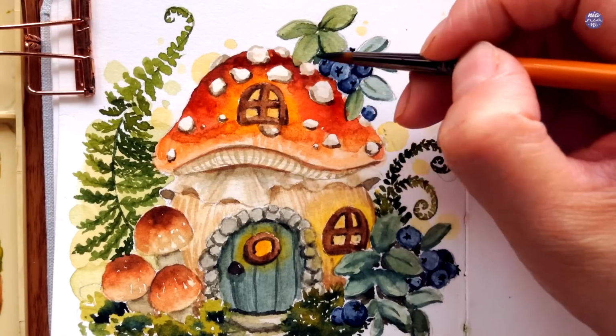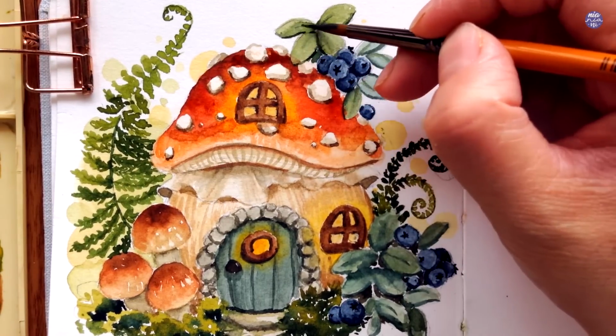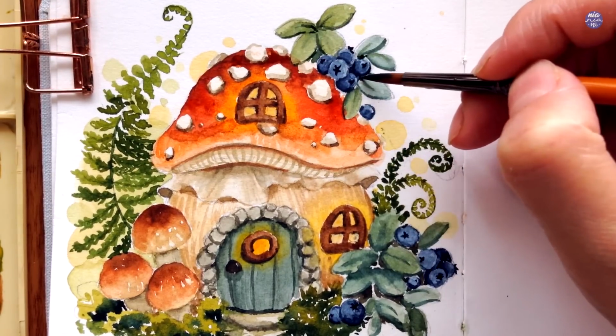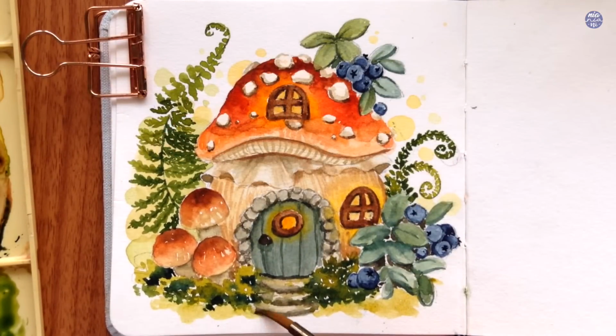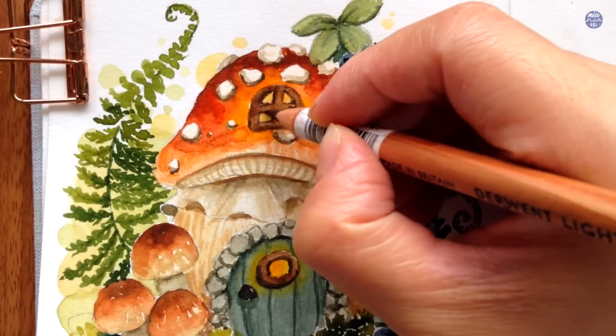Looking at the leaves of the blueberries, again, I feel like the colors are a little bit too faded, so I'm going to redefine it by adding the darker values again for the sides and the midrib. I'm also going to add a ground by using a mixture of buff titanium, a little bit of Prussian blue, and permanent yellow deep.